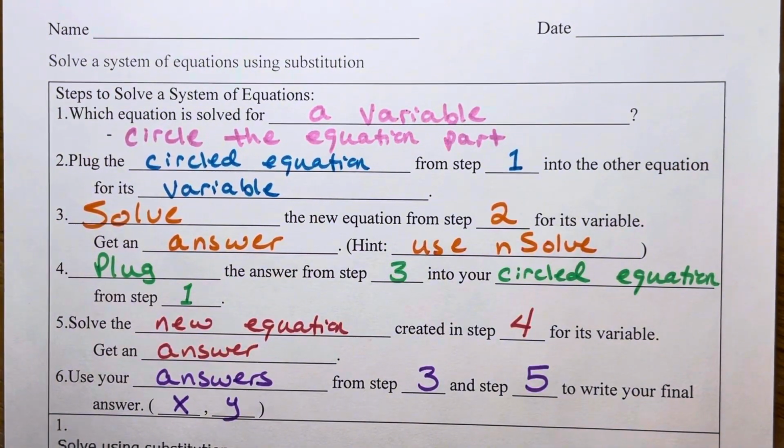Our sixth and final step is to use your answers that you got from step 3 and step 5 to write your final answer as a coordinate point in the regular XY order. Let's practice.